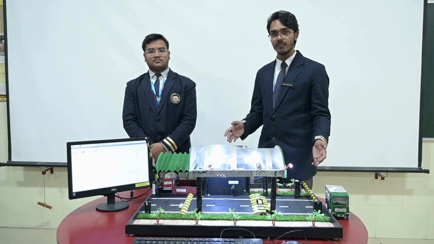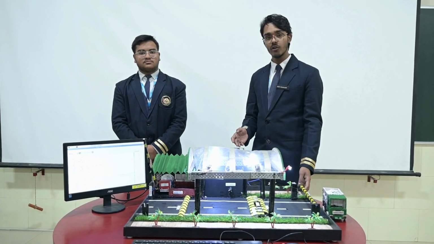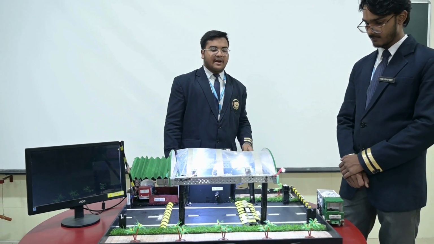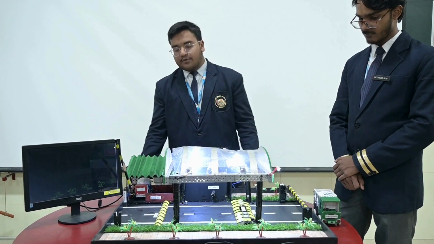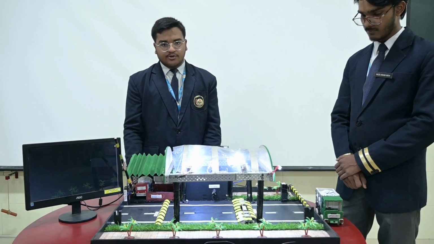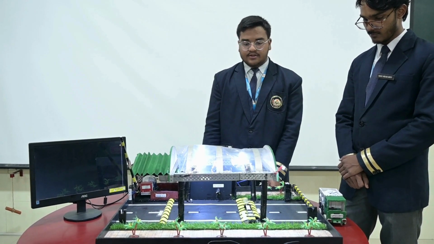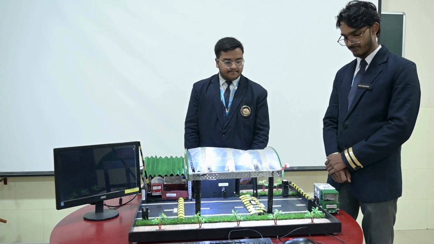Following the lines of the theme Mobility and Transport, we have our project here, which is the Overloaded Vehicle Detector. Overloaded vehicles damage the road badly, putting many lives in danger. These drivers overload their vehicle for their own profit. Unfortunately, due to corruption, this is becoming a more and more common practice in our country. Thus, for this, we are here with a suitable working model of our idea.